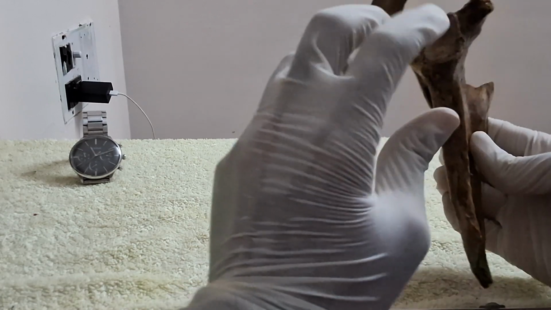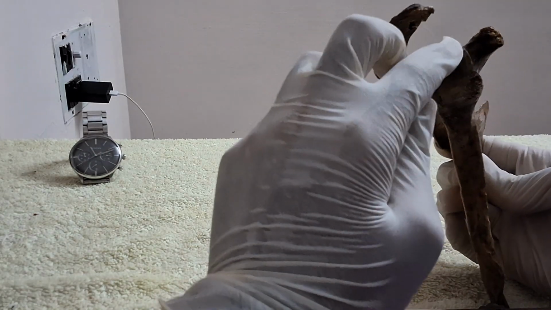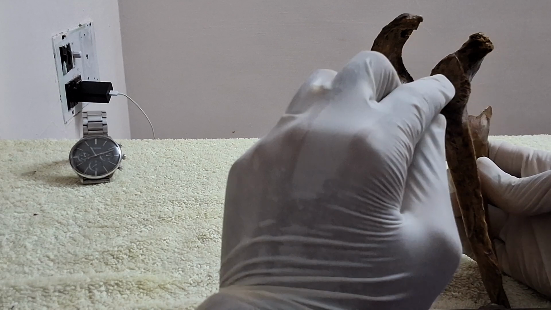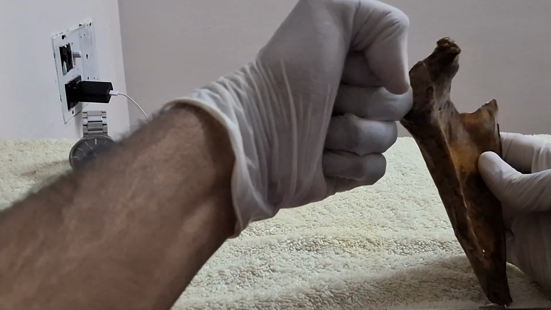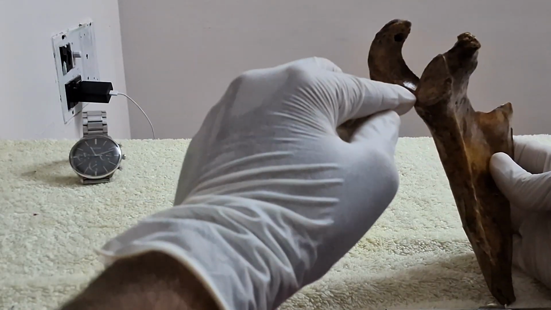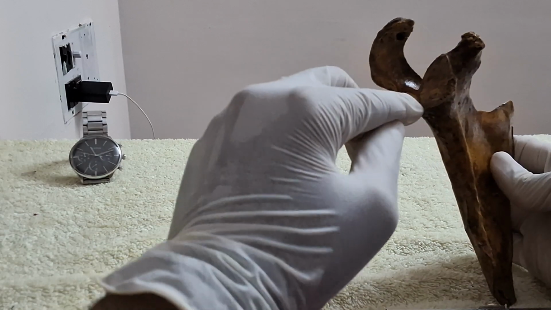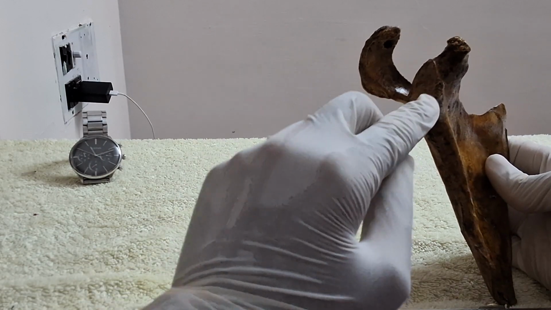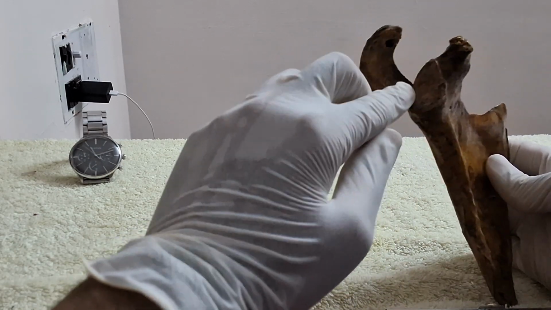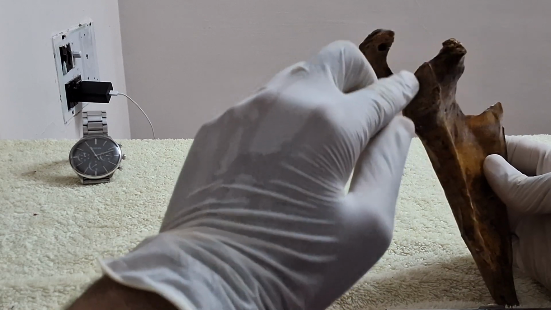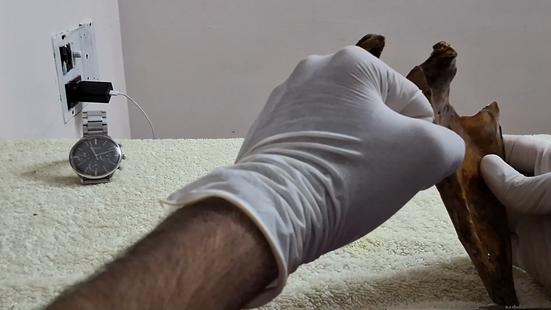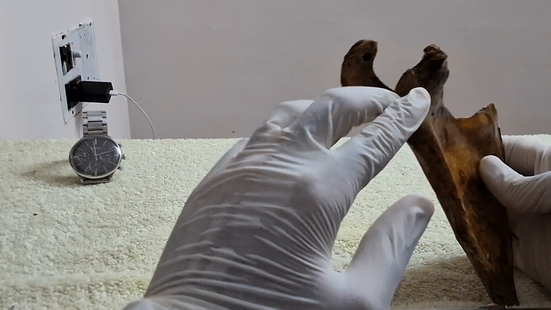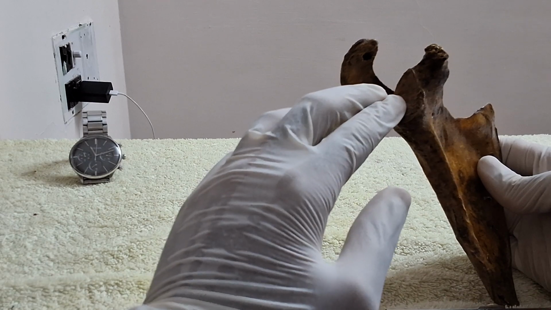Now coming to the glenoid cavity. The glenoid cavity is not fully deep, so that the head of the humerus can articulate. This margin has a fibrocartilage called the glenoid labrum.